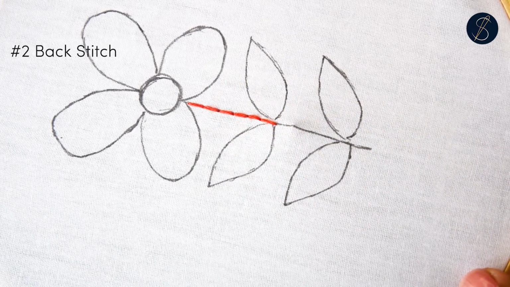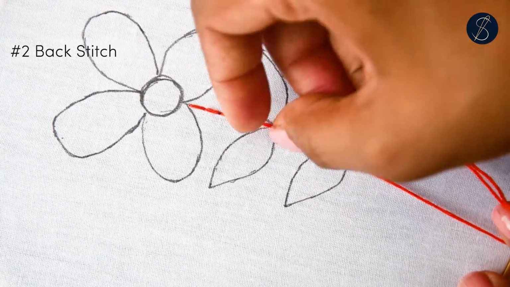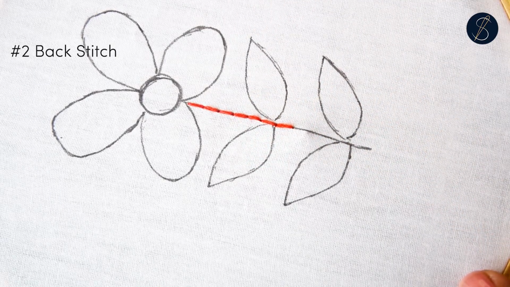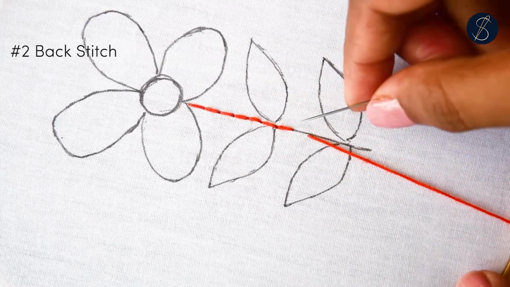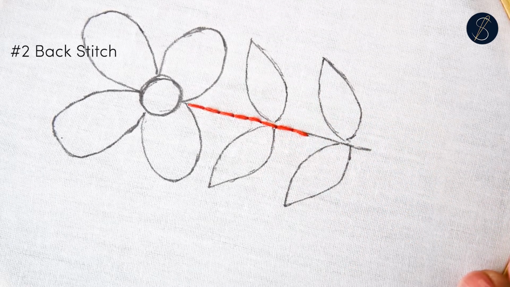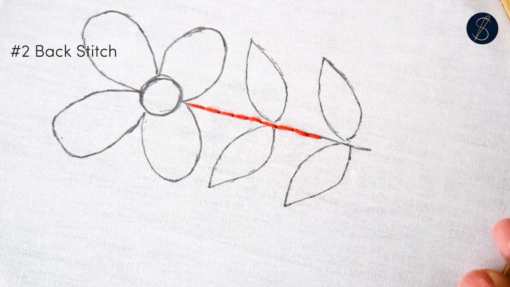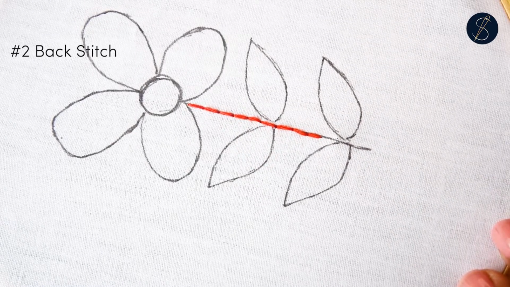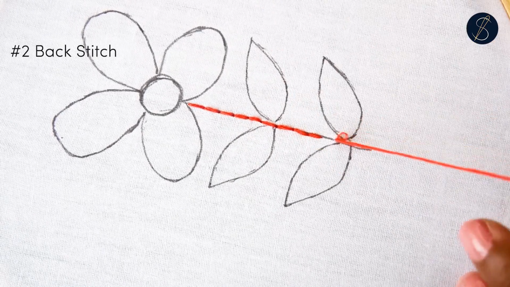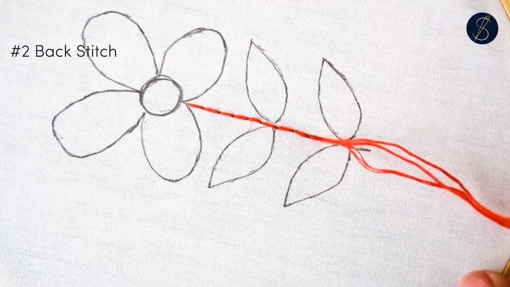Any guess why it is called the back stitch? This stitch can take curves and corners very well. The back stitch has emerged as one of the most popular outline stitches, especially in modern embroidery, replacing the stem stitch that once used to be one of the favorite outline stitches.